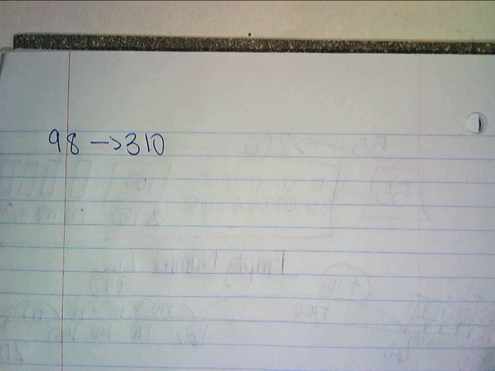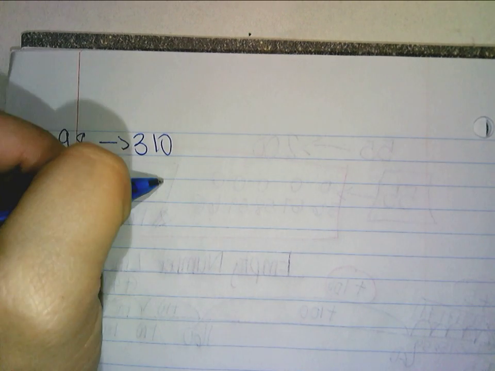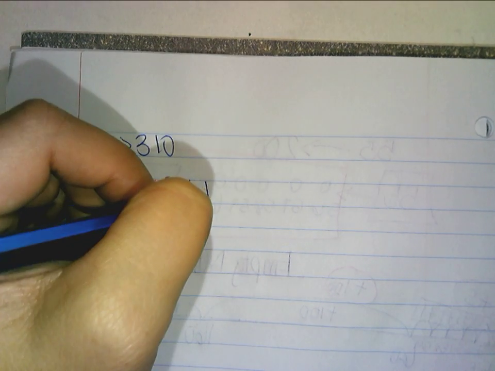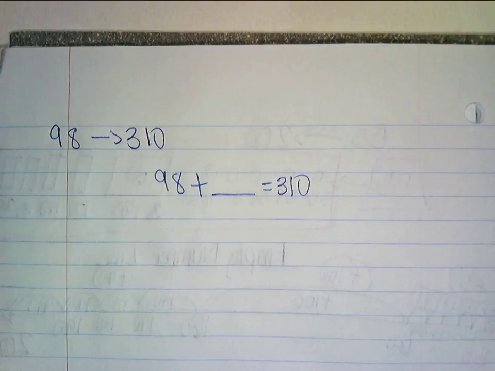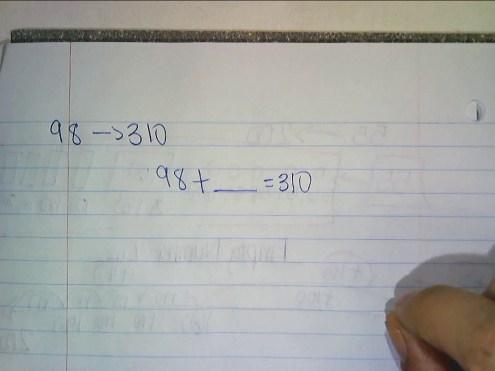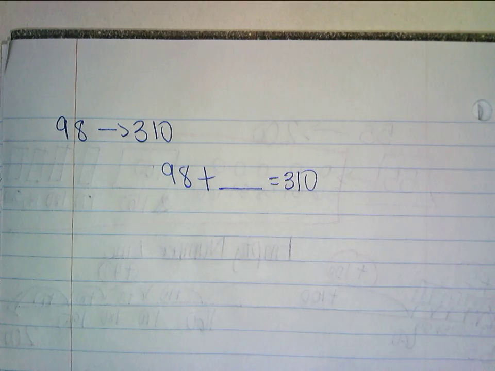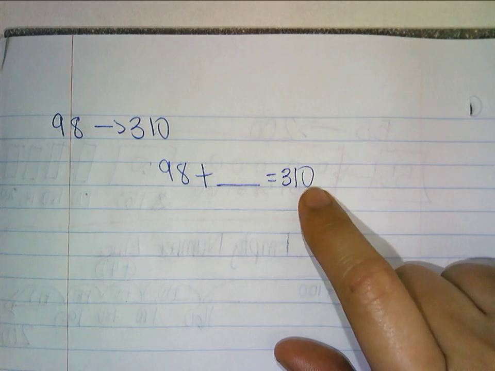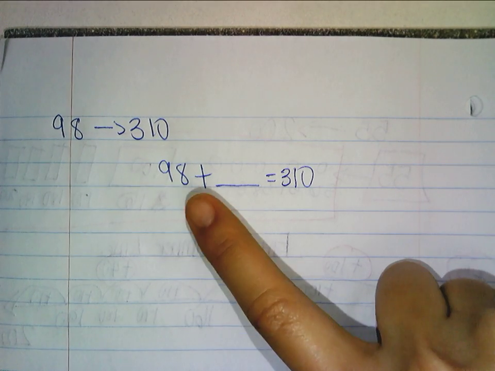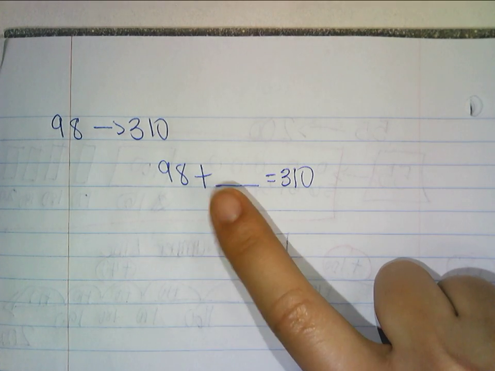Okay, and we can even start with that equation first. So you have 98 plus something equals 310. Remember, this is find the missing part. You have the whole and one of the parts. You're trying to solve for the other part.